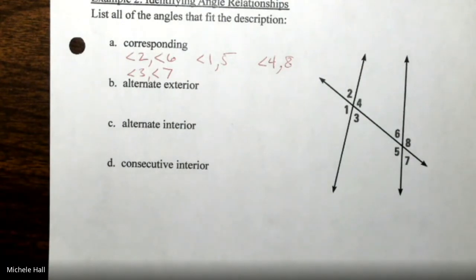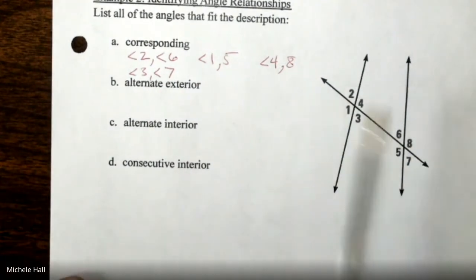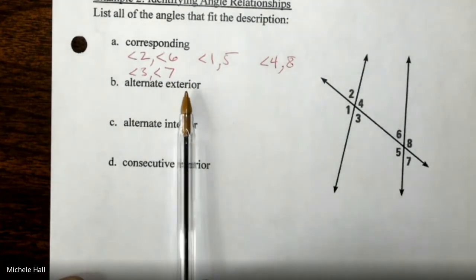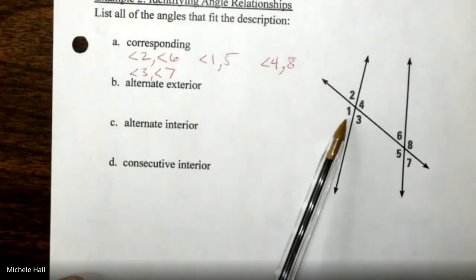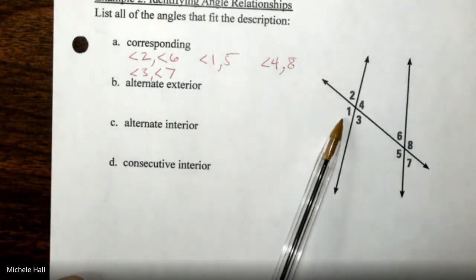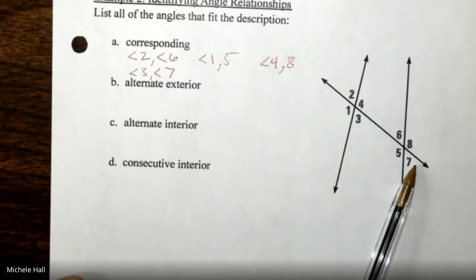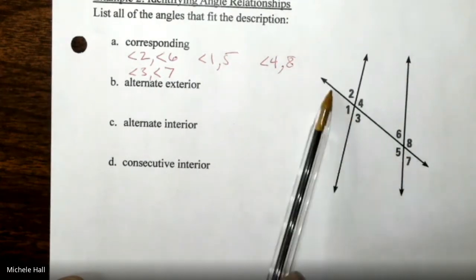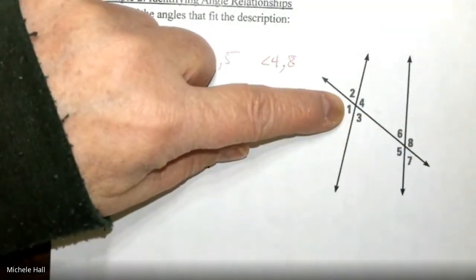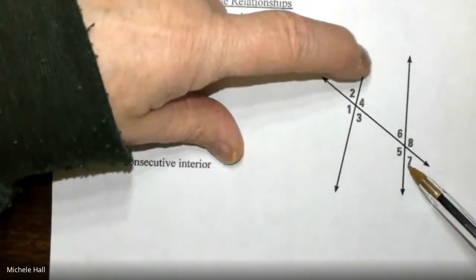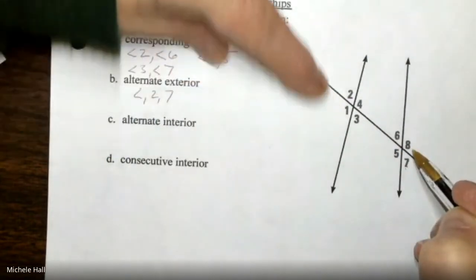Alternate exterior. Exterior, Boston. Am I going to be on the inside of these two lines or on the outside when it says exterior? I'm on the outside. So now I'm looking for 2 angles that are going to alternate and be on the exterior. Which one for angle 1 is on the outside? Which one would be alternate exterior in the second group? 7 is on the outside, but is it alternating across this line? It's going to have to be on the other side of that line. Yeah, 2 and 7, good, are alternate exterior. 2 and 7 work. And then 1 and 8 would be the other set.